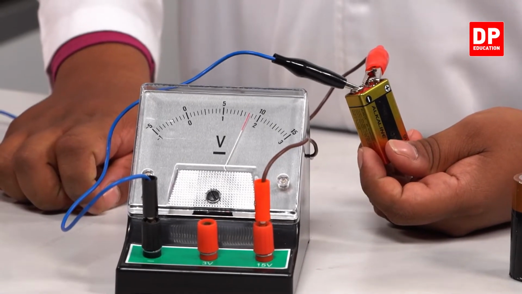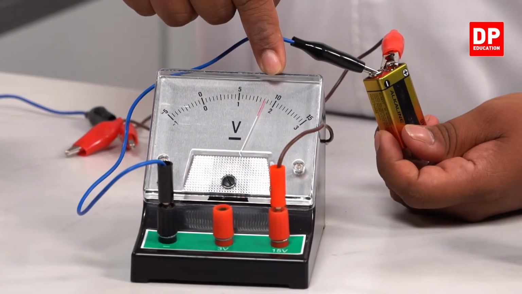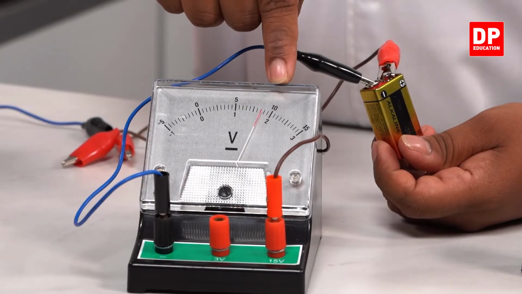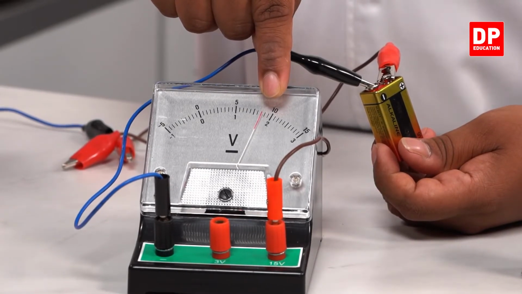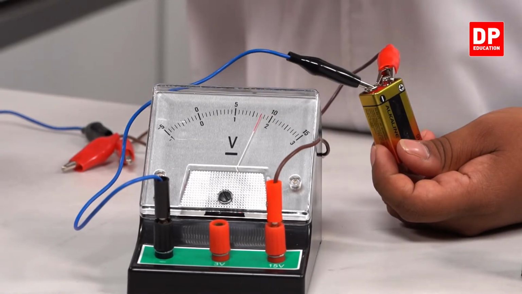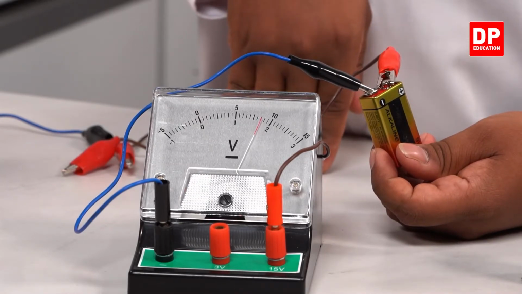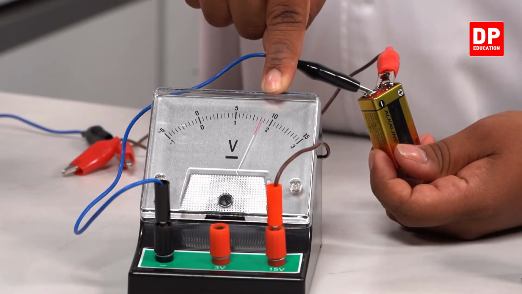Okay. So you can see here the scale is somewhat less than 10, which means that it is about 9. So the potential difference in this dry cell is accurately printed, 9 volts. So this dry cell contains 9 volts of potential difference.